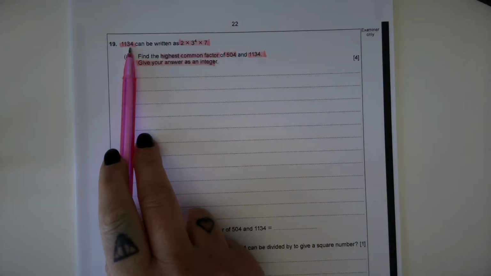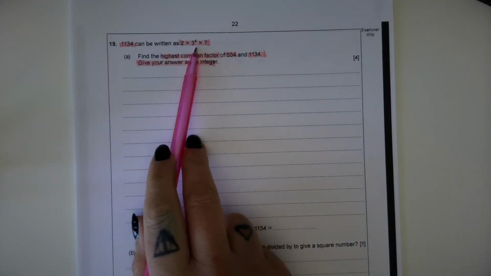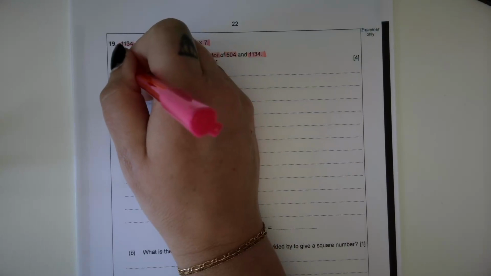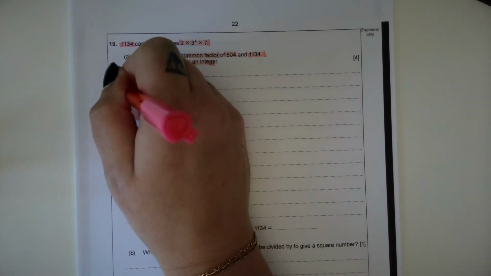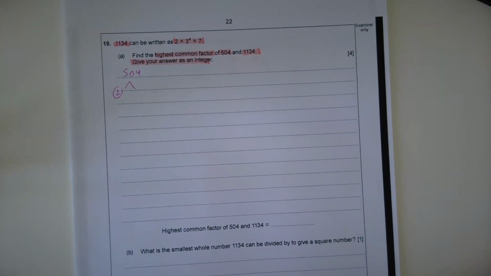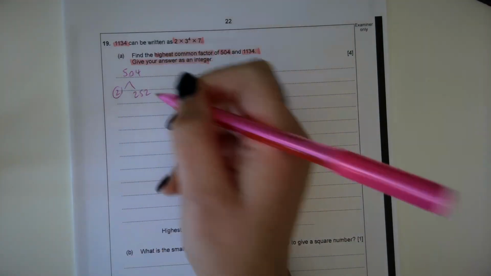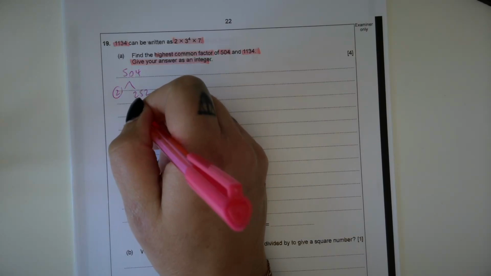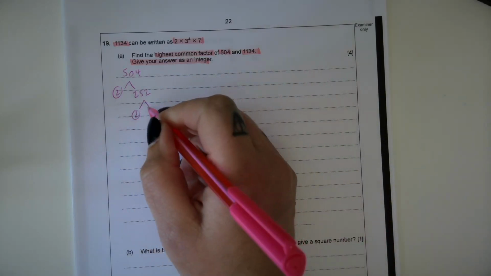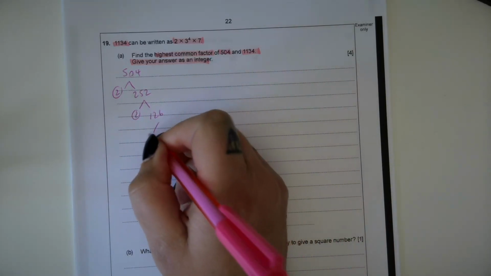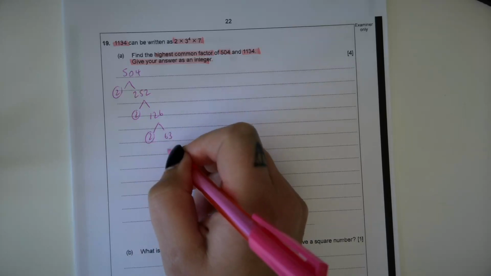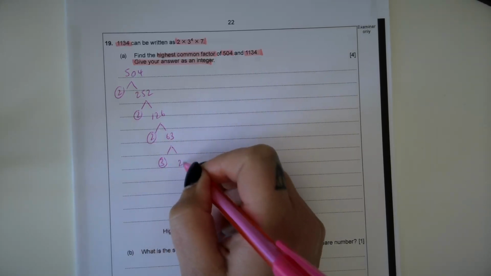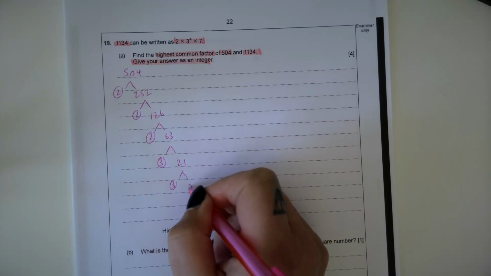So they've already written 1134 as a product of prime factors. I'm going to do the same to 504. So I'm going to use a prime factor tree. So I'm going to do 2 multiplied by 252. 2 is circled because it's prime. I'm now going to do 2 multiplied by 126. 2 multiplied by 63. 3 by 21. And then 3 by 7.